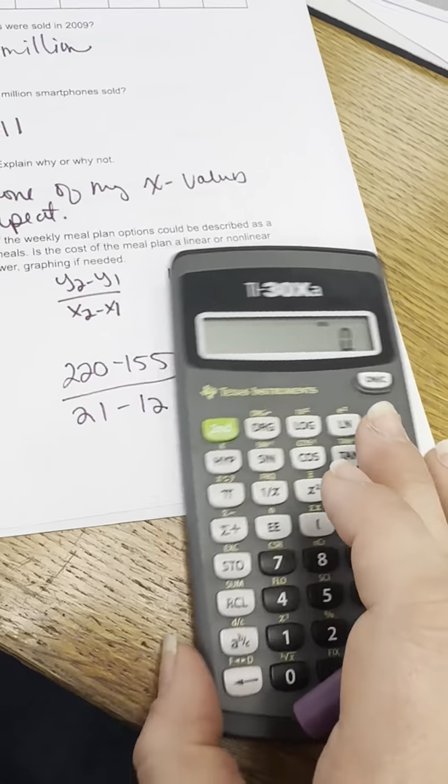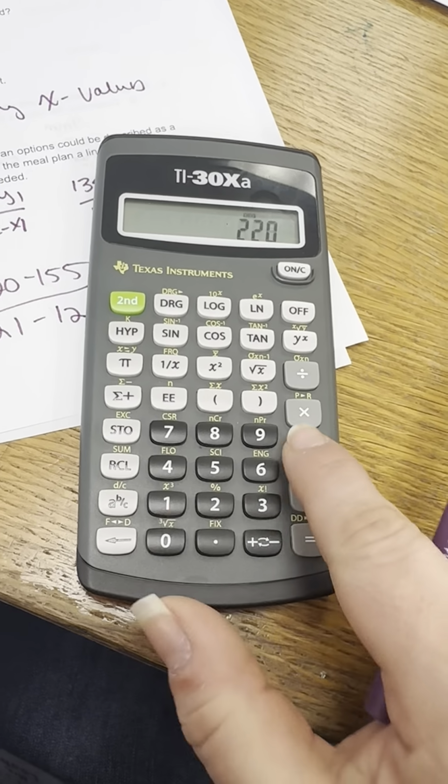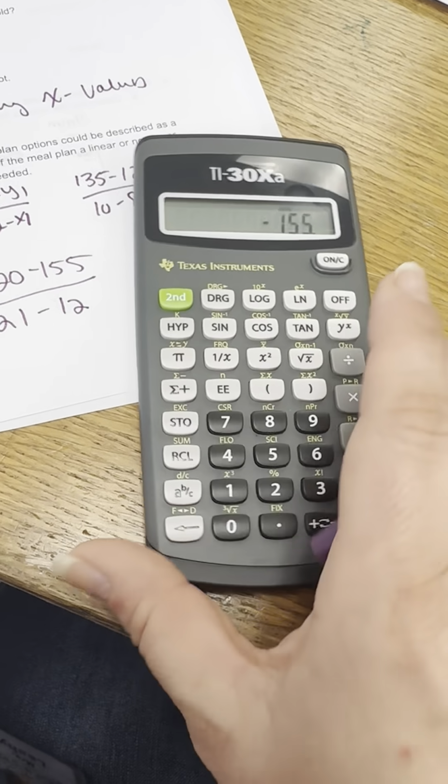So 220 minus 155 is 65, and then 65 over 9, that simplifies to 7.2 repeating. So these values and these values are not the same. They don't have the same slope.